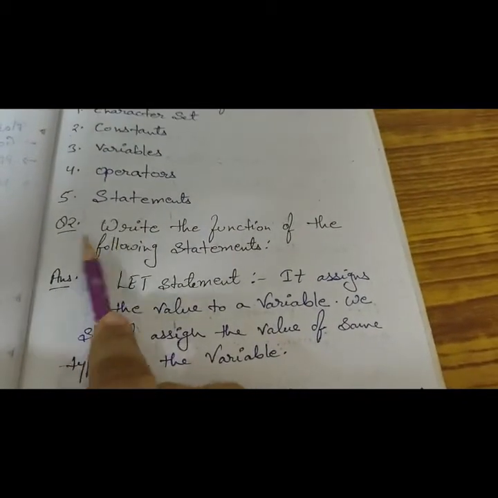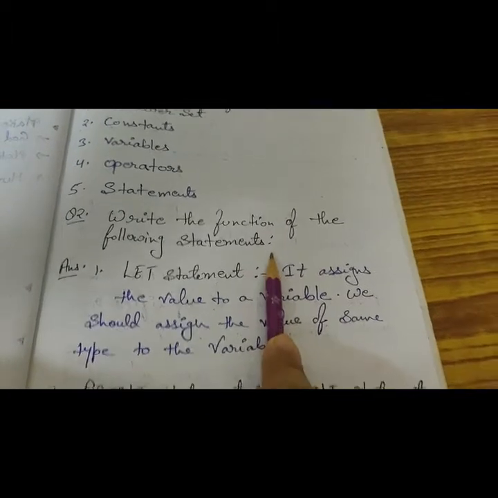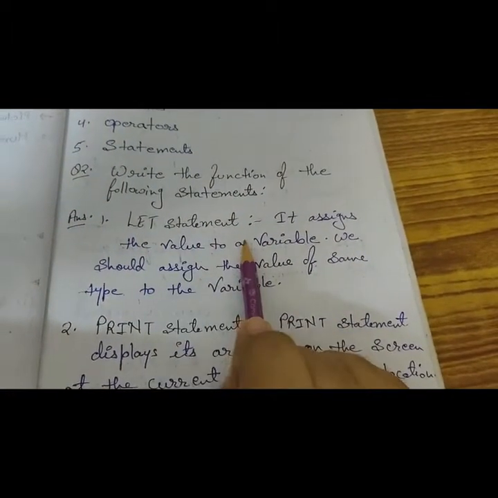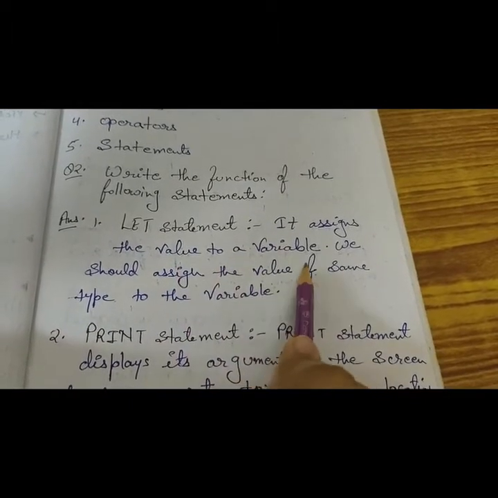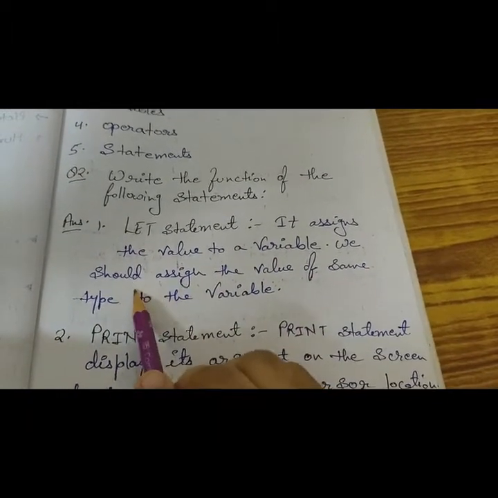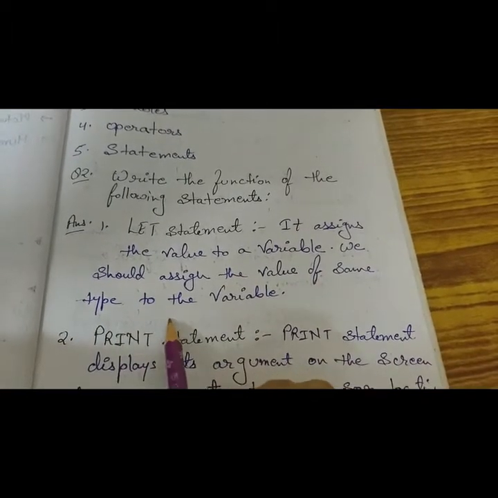Second question is, write the function of the following statements. First is LET statement. It assigns the value to a variable. We should assign the value of the same type to the variable.